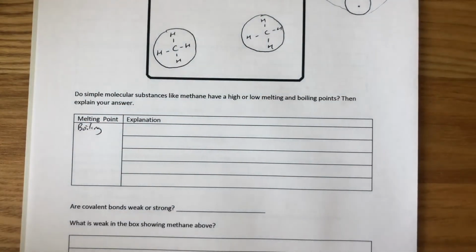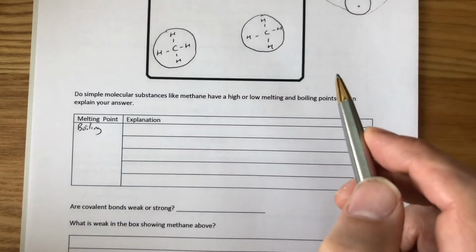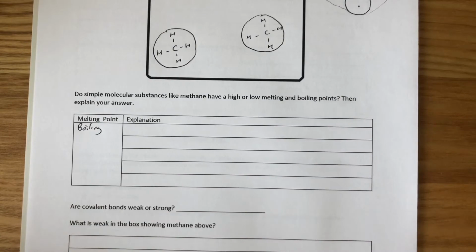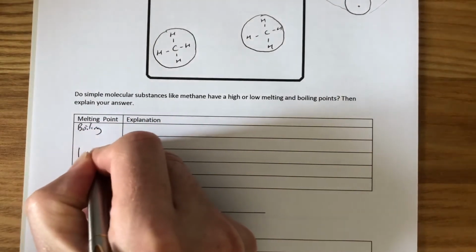They go together. We're going to talk boiling points here because these are gases, and methane's boiling point is about -160 degrees centigrade, so really very low. So the melting and boiling points here are low.